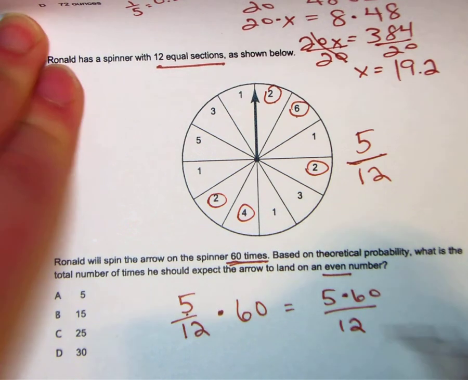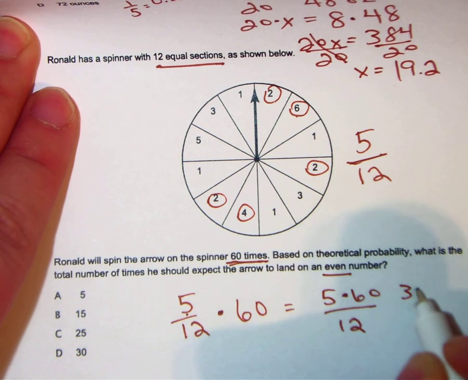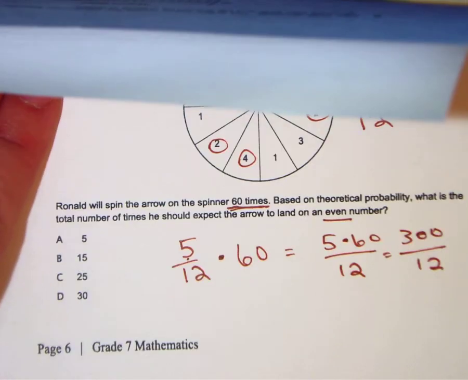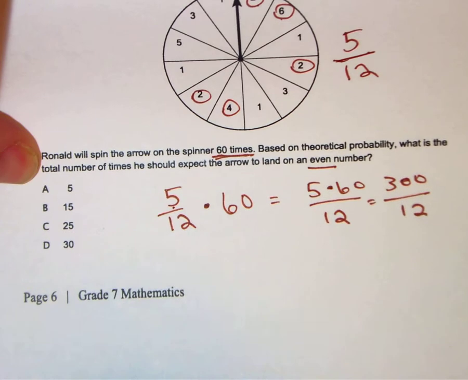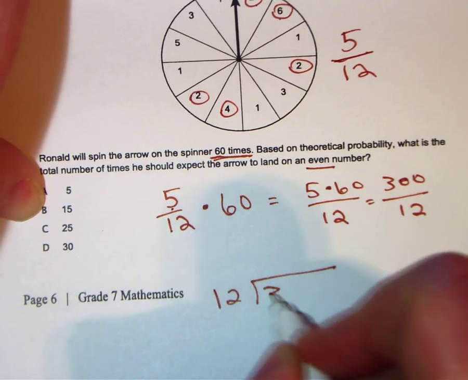over 12. 5 times 60 is 5 times 6 is 30. And then you add your other 0 on there. You want to divide that by 12. So let's go ahead and do this long division because we haven't got to practice long division very much. So I'm going to put my 12 right here and divide my 300 by it.